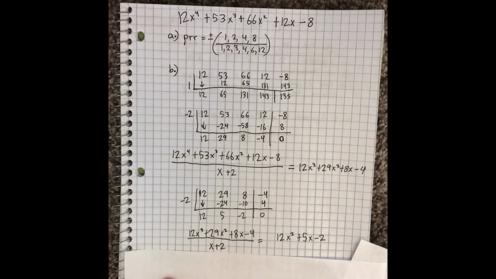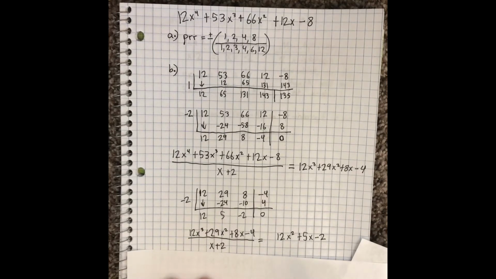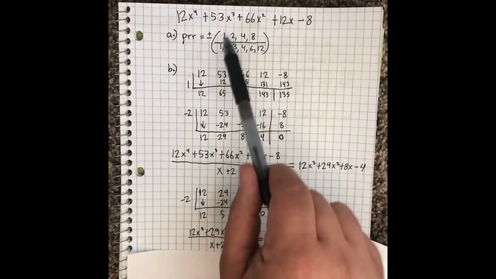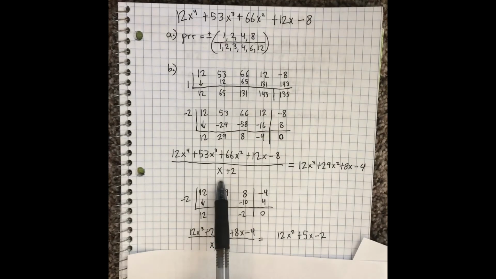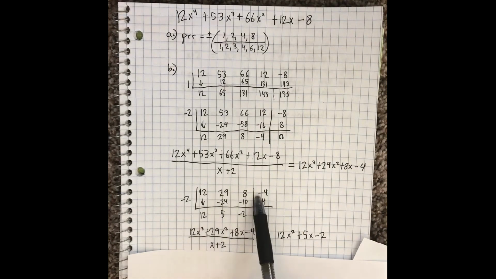So now we're at letter C, which tells us to use the quotient from part B to find the remaining roots. So we actually got 2 of our actual roots from part B because, remember, we used synthetic division twice. So we divided the initial equation, the beginning equation, by x plus 2, and we got the cubic equation. Then we took the cubic equation and used synthetic division on it again, also by x plus 2, which gave us that quadratic.